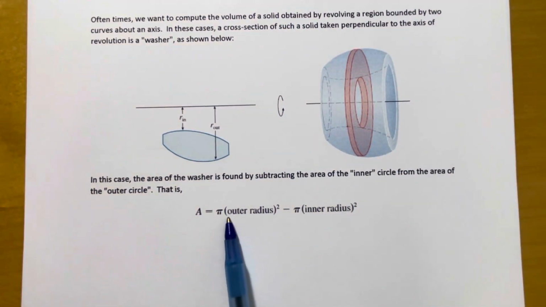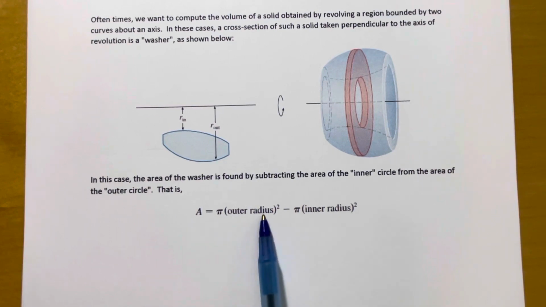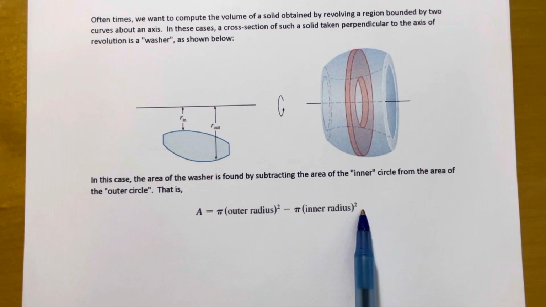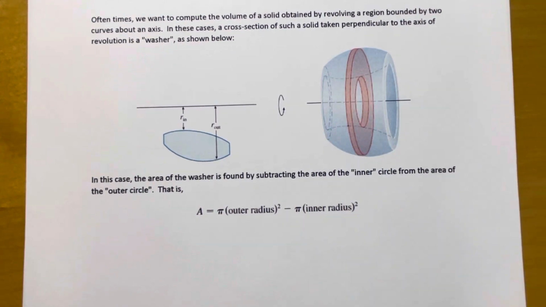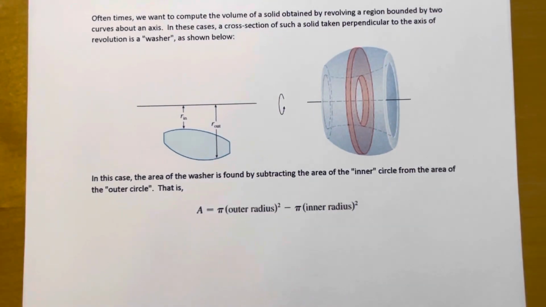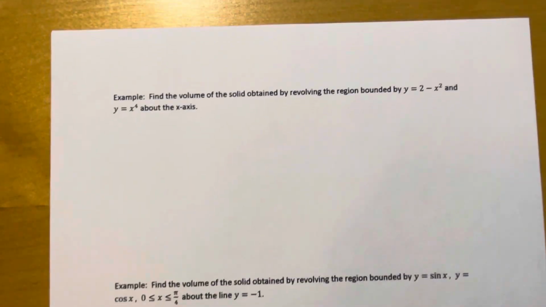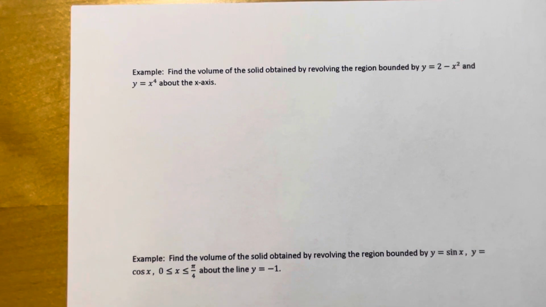It's just the area of the outer circle, which would be pi times the outer radius squared, minus pi times the inner radius squared. This is the area of the inner circle that's being removed, okay? This guy right here is going to be our area formula that we use in our integral for finding these types of volumes. So we have two examples left, which are going to use this idea. I think I'm going to do a part 3 where I work through those final two examples.